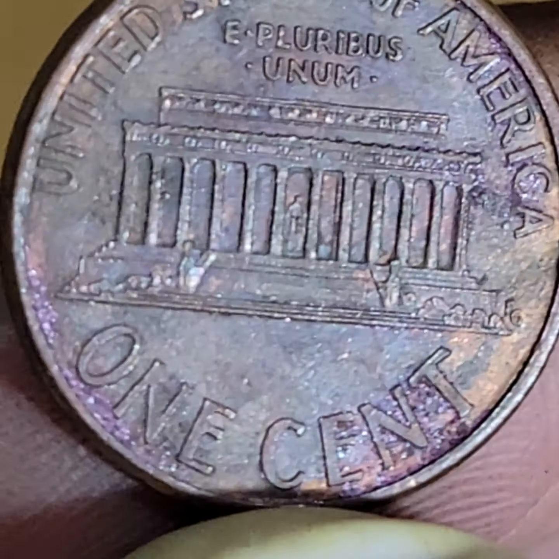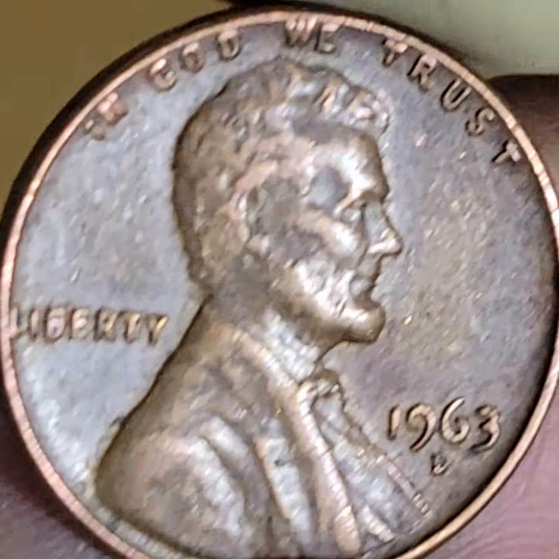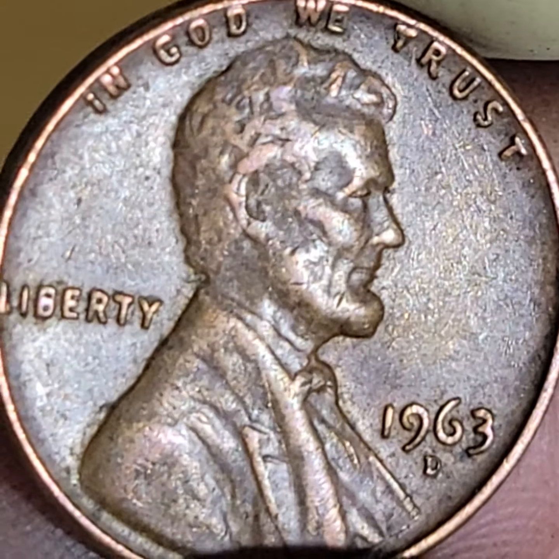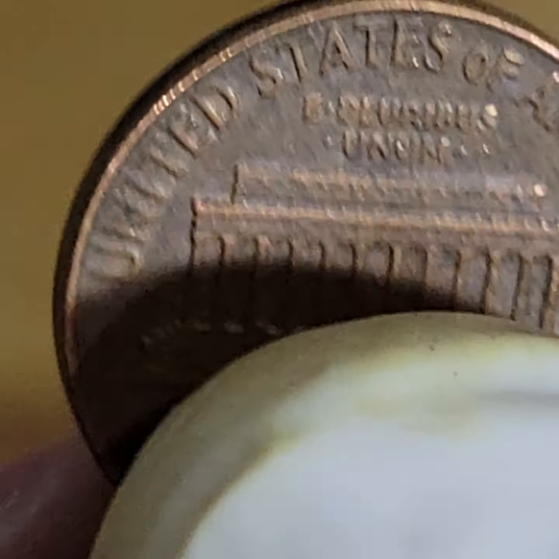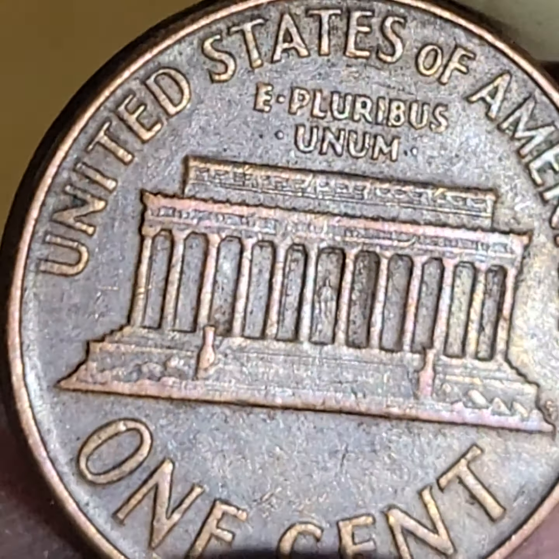Another 96. Okay, well, I don't think I'm going to forget that. I guess now, yeah, I will. 63D. Look at this. 63. All right, that's a nice one. I want to weigh it.